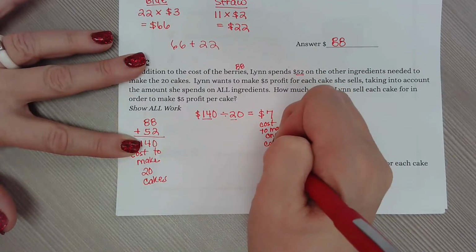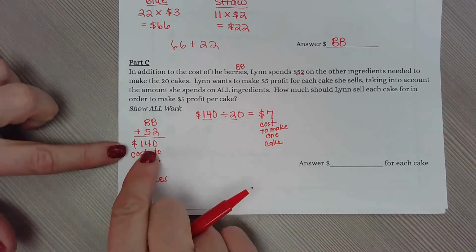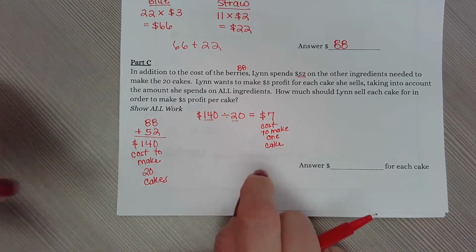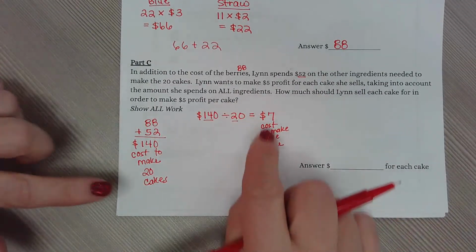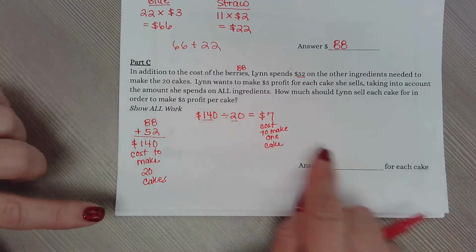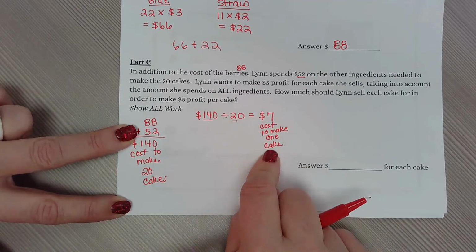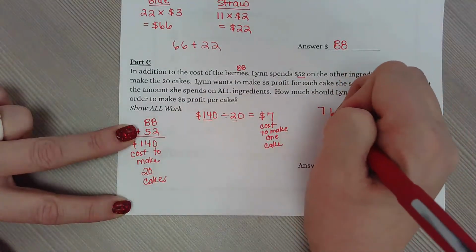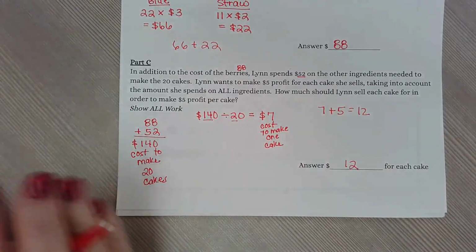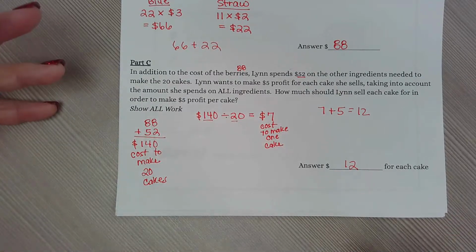one cake. So if Lynn sold the cakes for $7 each, then all she's doing is covering the cost it took to go to the grocery. Okay. She is not making any profit whatsoever if she sells it for $7. She wants to make $5 profit per cake. So she can't just sell it for $5 or she'd lose money, right? She needs to sell it for the $7 it takes to make it and the $5. So 7 plus 5 is $12. If she sells each cake for $12, then she will be making a $5 profit, and she'll also be able to cover the cost of making the cake.